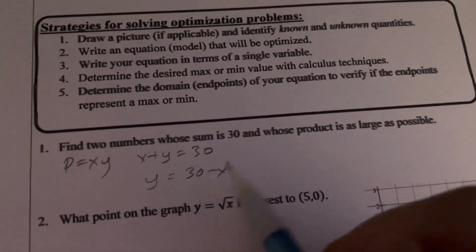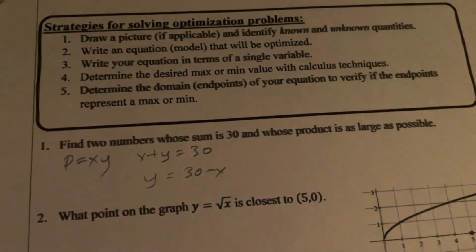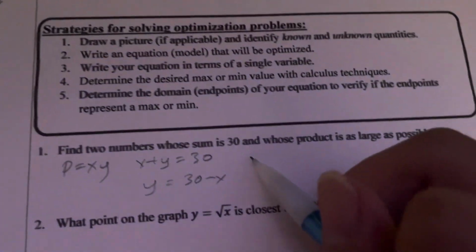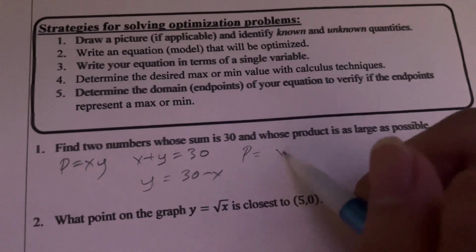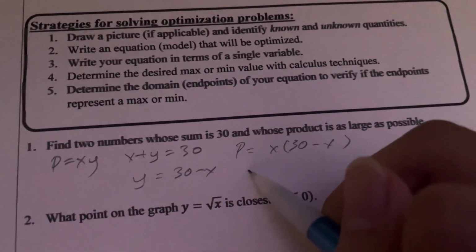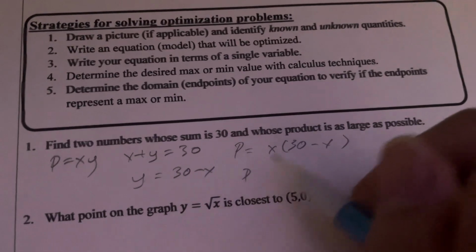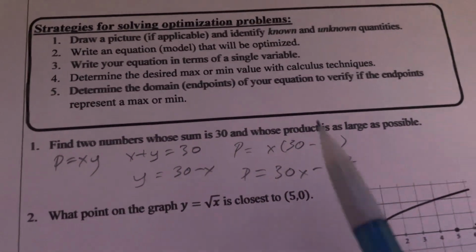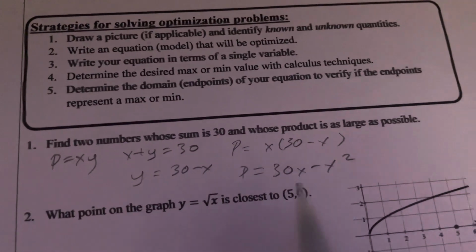Now that we know what y is worth, we can plug that into our P equation. So it'll be P equals x multiplied by 30 minus x. Multiply that out, it'll be 30x minus x squared. And this will be the equation we use to find the answer.